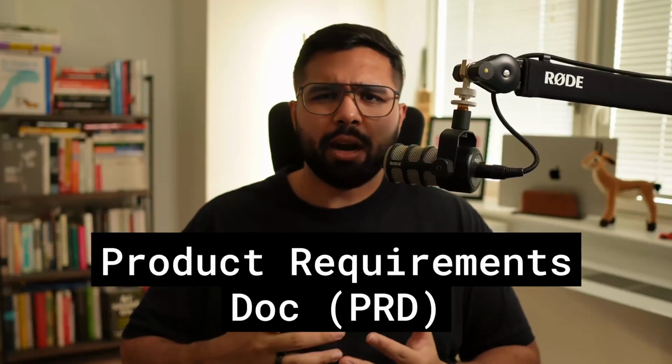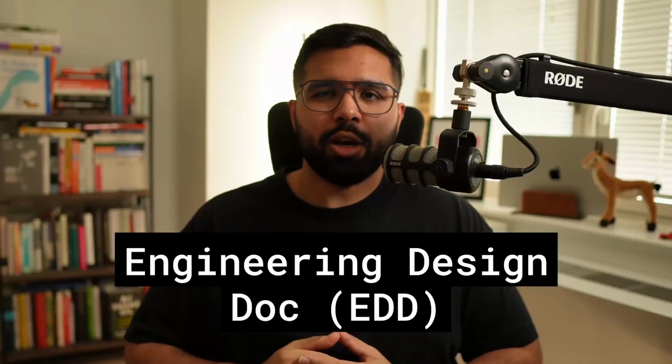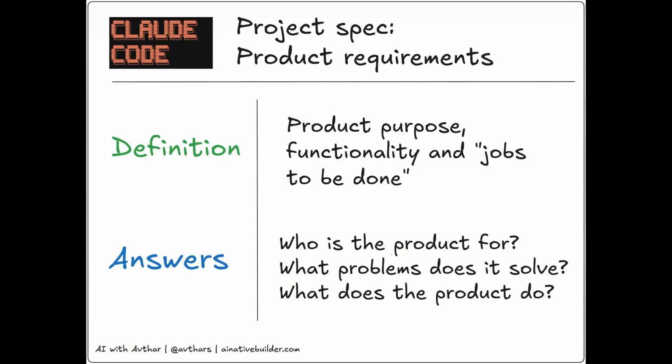Now, if you worked at a software company before, you might be familiar with the product requirements doc, or PRD, and engineering design docs, or EDDs. The project spec doc is basically a much more lightweight version of that, but tailored for building with Claude Code. Let's dive into the first part of your project spec doc, which is the product requirements.